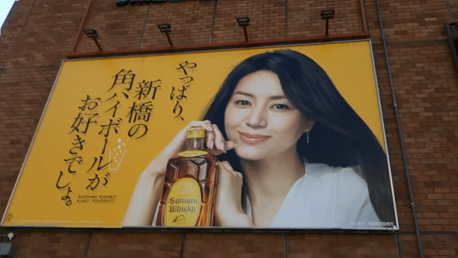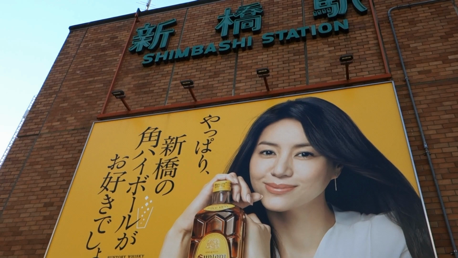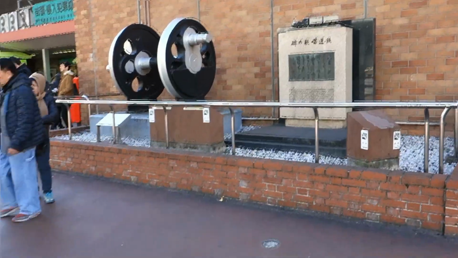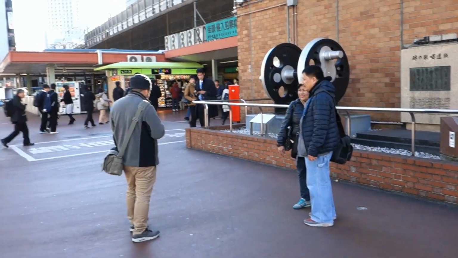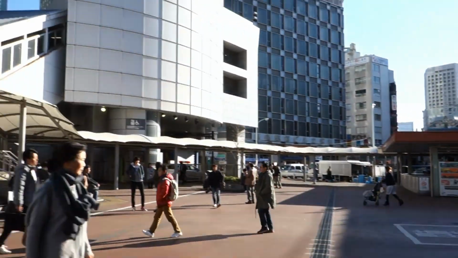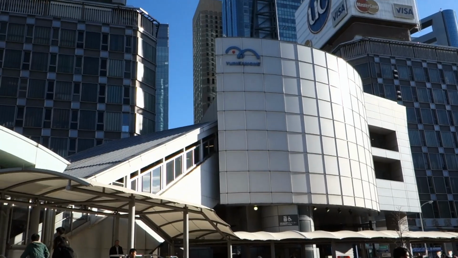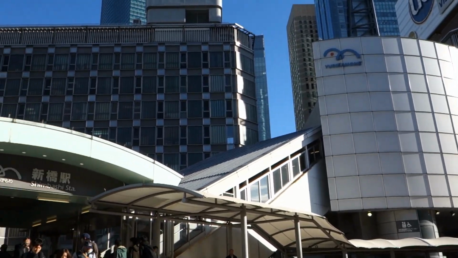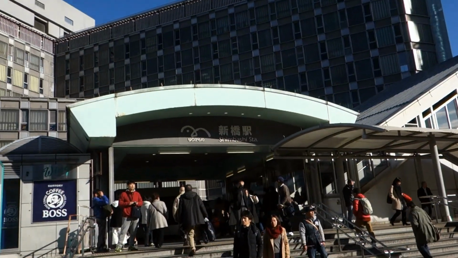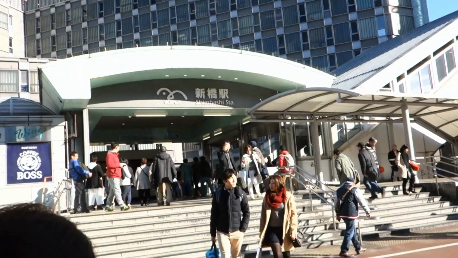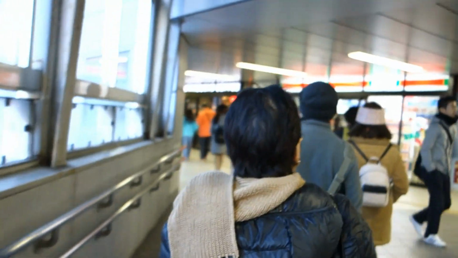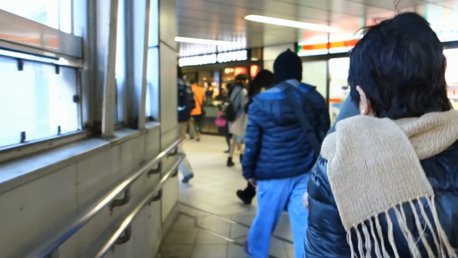After a few minutes, we find ourselves just outside the JR Shimbashi Station. Just in front of this is the Yurikamome Line building. We enter the Yurikamome Line building and go upstairs and walk along the train concourse.